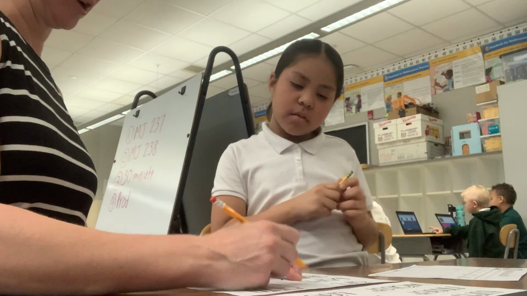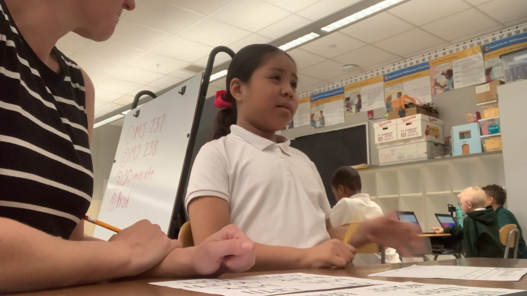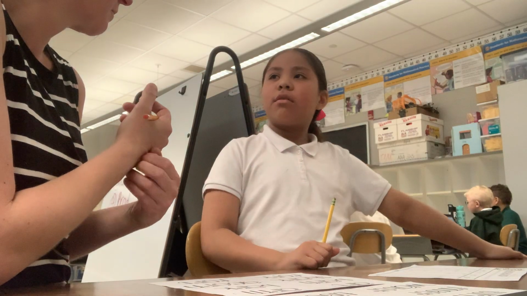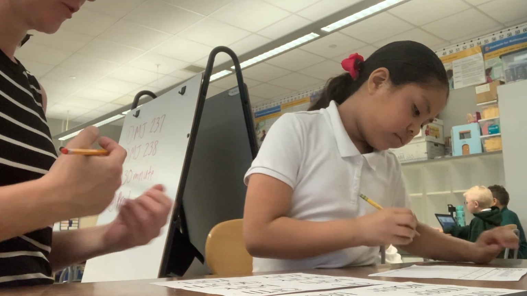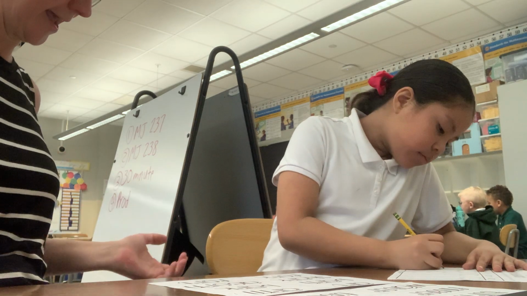Barn. What's a barn? Farmer? Yes, where a farmer lives, where animals live. It's usually on a farm. The barn is where the hay is kept.